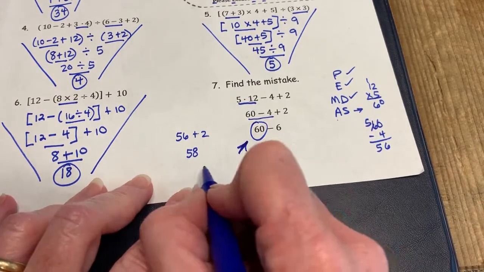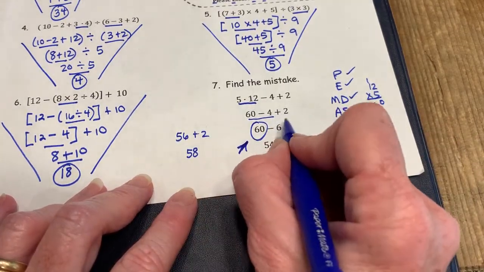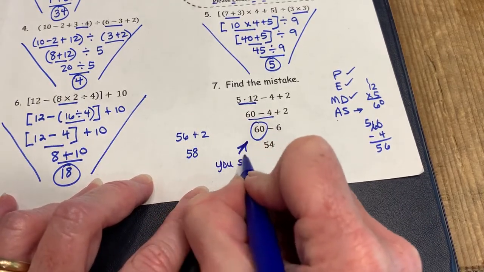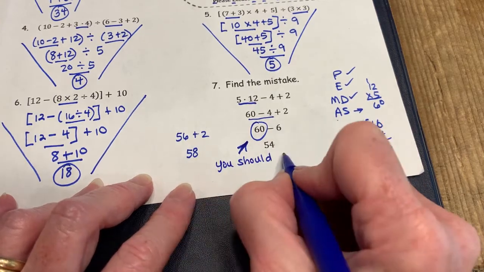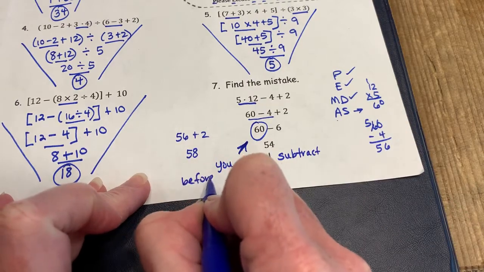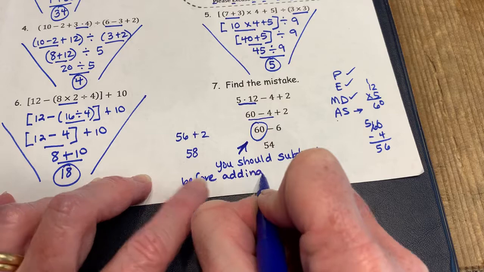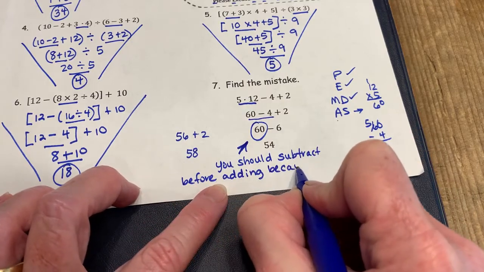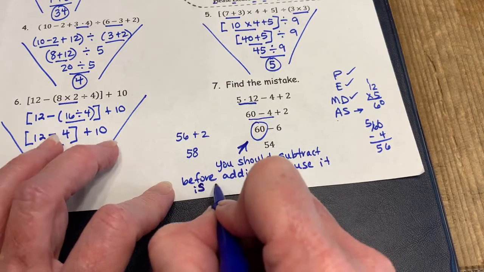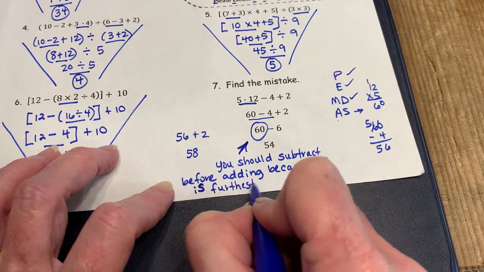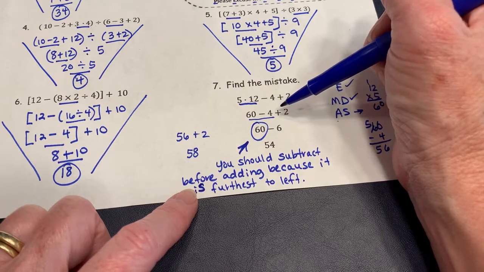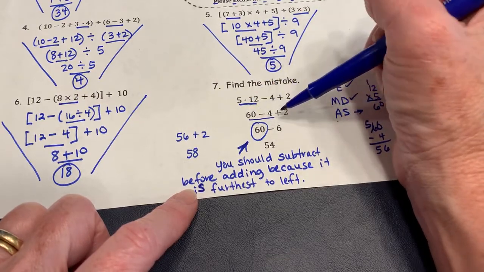They subtracted. Actually, what they did is they added before subtracting. Okay, so we could say you should subtract before adding, because it is furthest to the left. Right, so the reason they should subtract first in this case is because it's furthest to the left. It's who you see first, and then you would add.